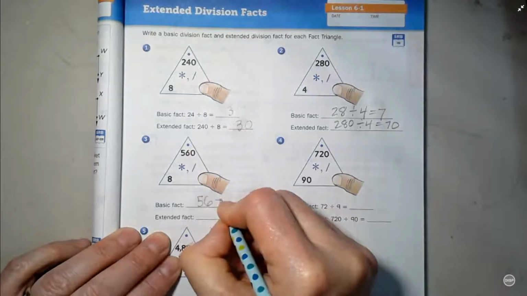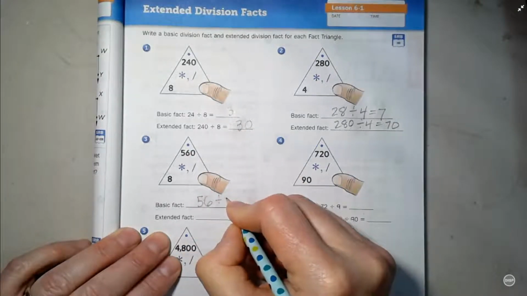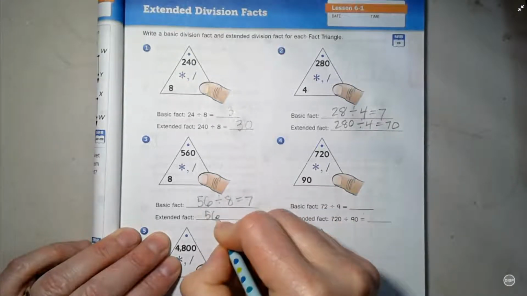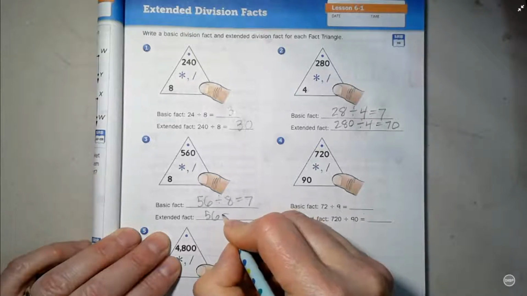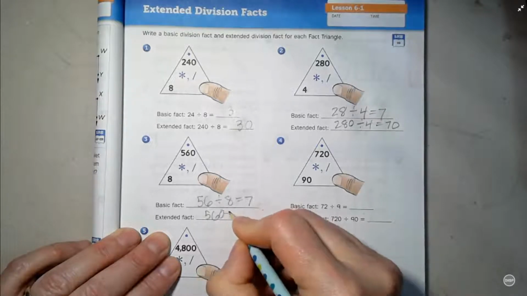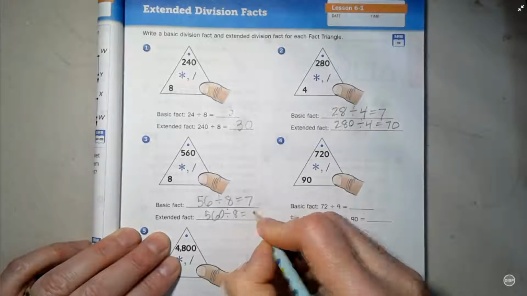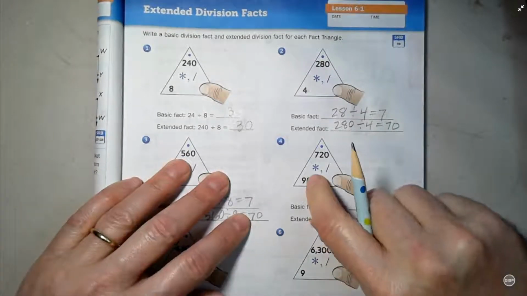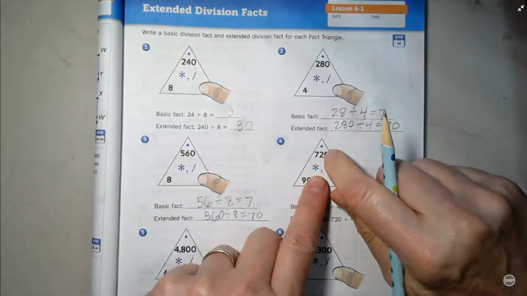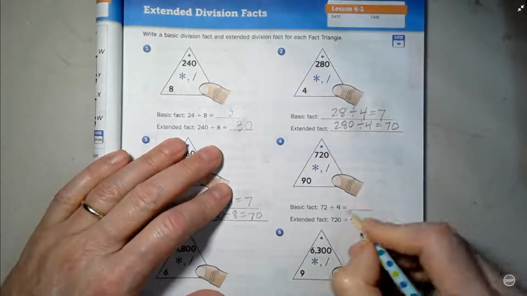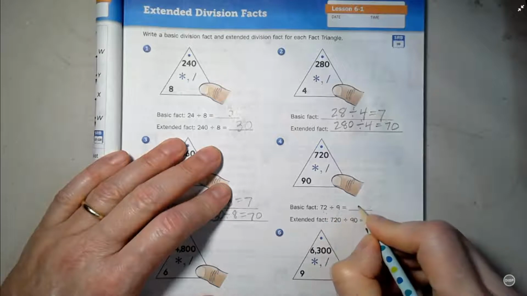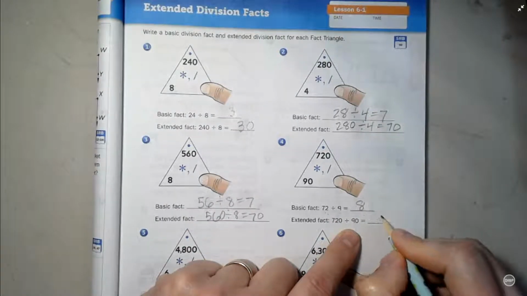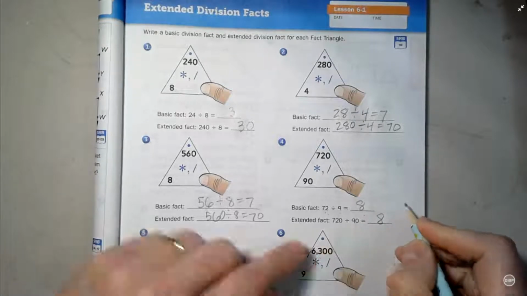56 divided by 8 equals 7. And 56, or 560 divided by 8 is 70. Okay, the basic, now we got to take a 0 off here and here to get our basic fact. Okay, so 72 divided by 9 equals 8. 720 divided by 90 also equals 8.